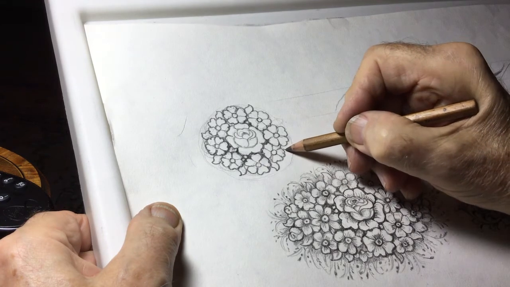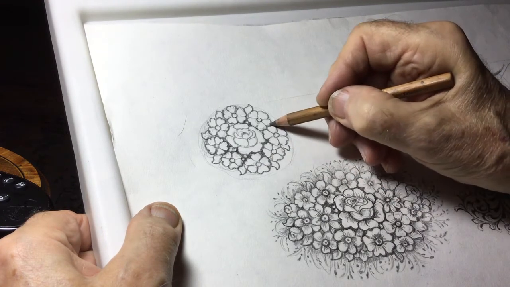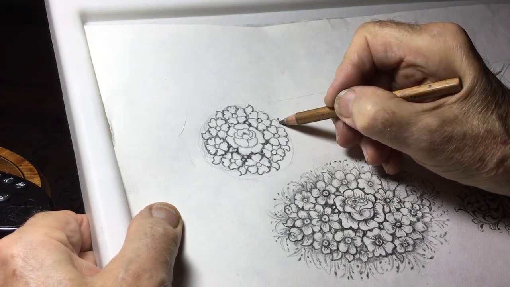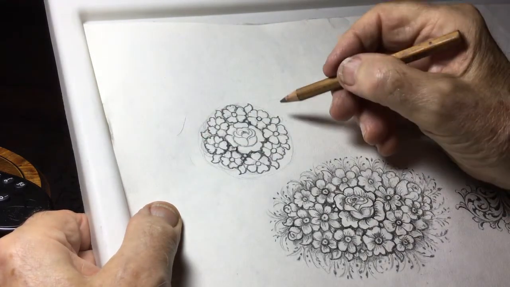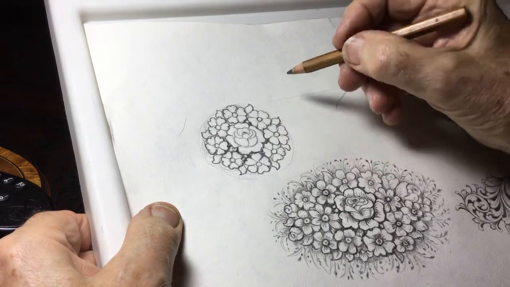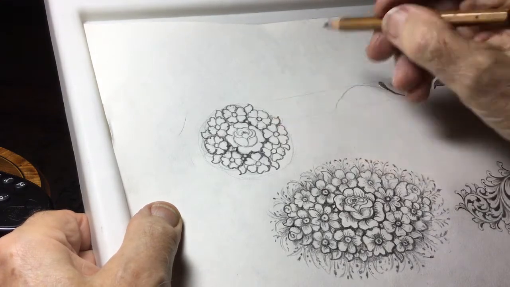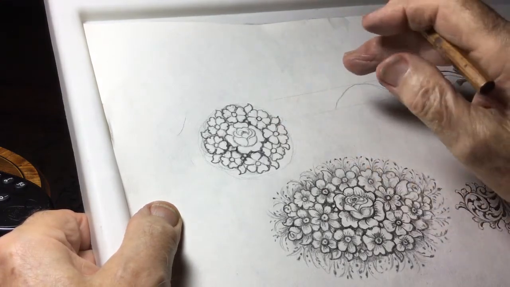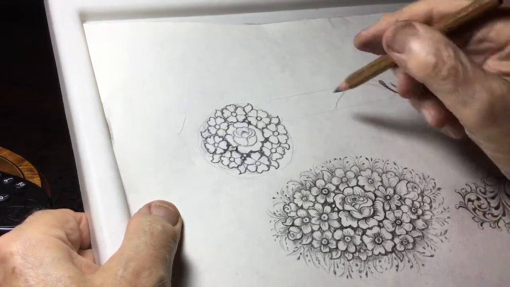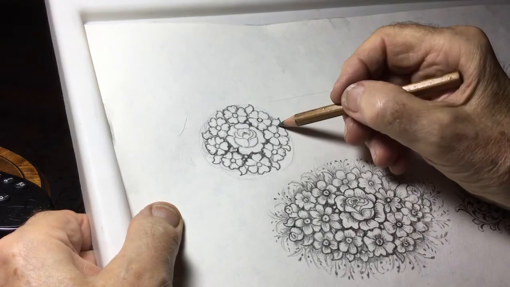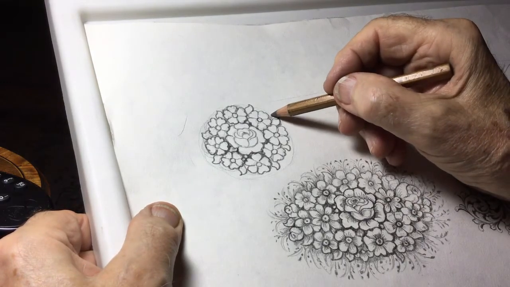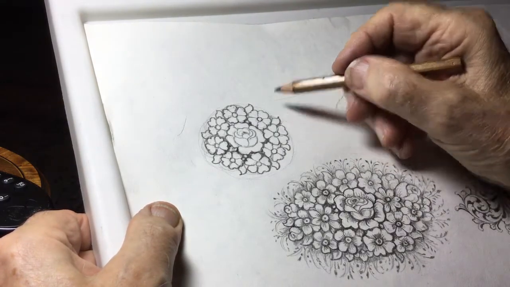There's another one here, and there we will do that. So now we have the petals in, the leaves in here, and as I emphasize time and again, we rarely have any straight lines. These lovely little curves keep everything on the curve.